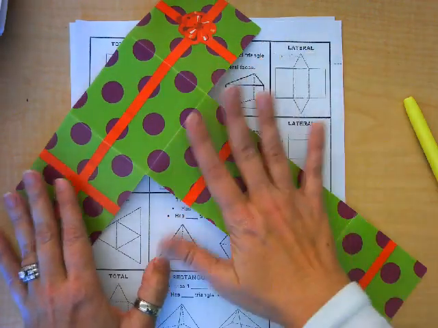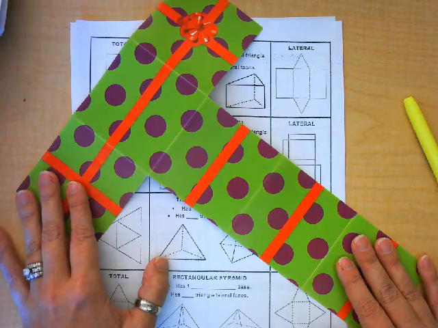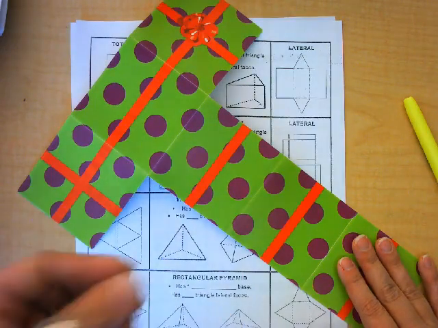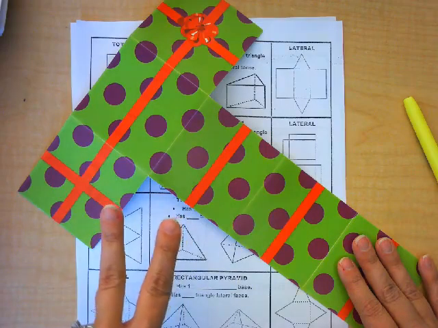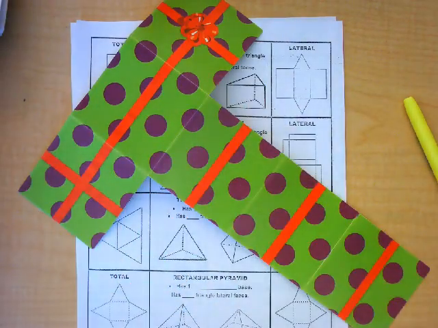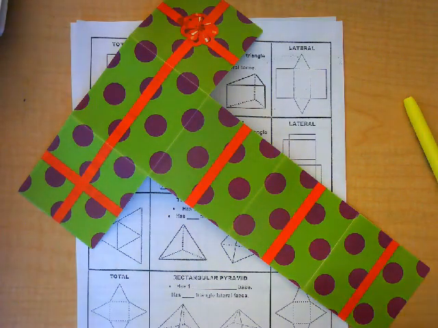But so surface area is going to be when we cover a 3D figure. Regular area that we've been talking about is covering a 2D figure, right? So we can take and we can cover a 3-dimensional figure, and that is what we call surface area.